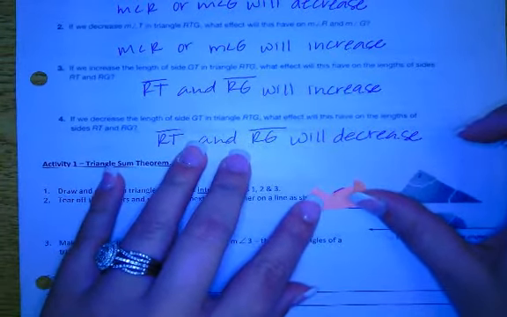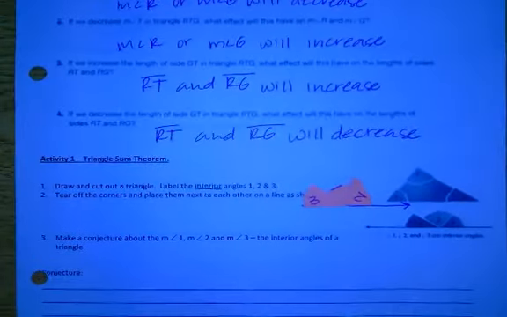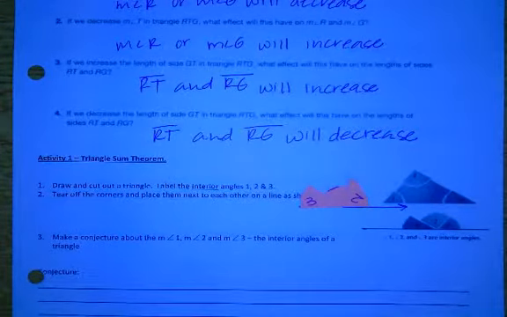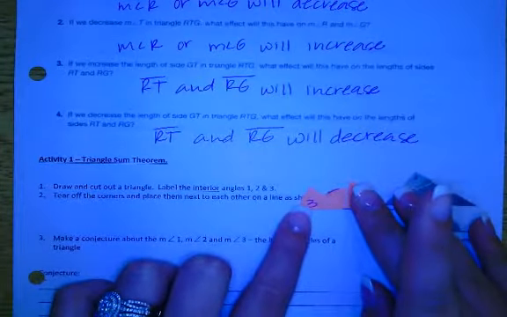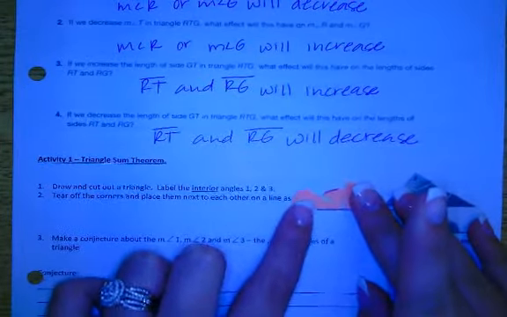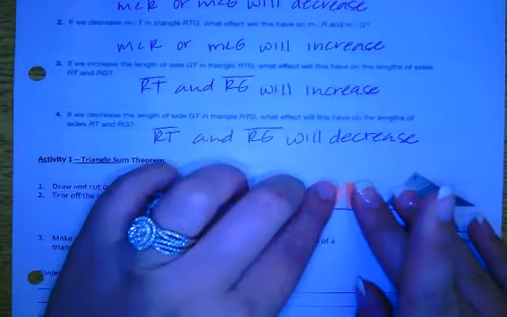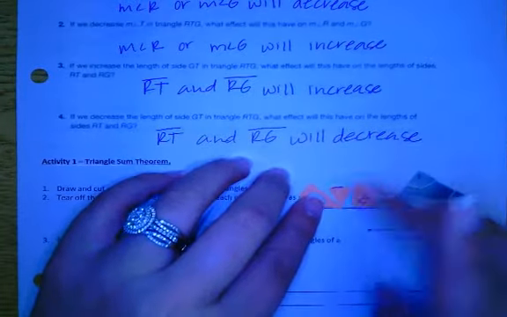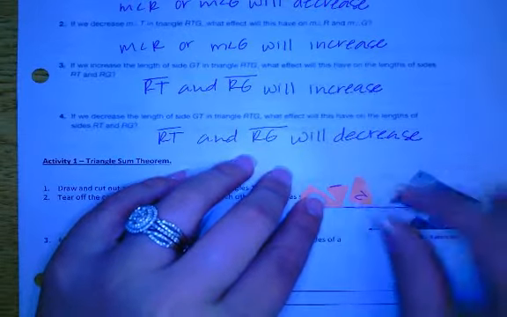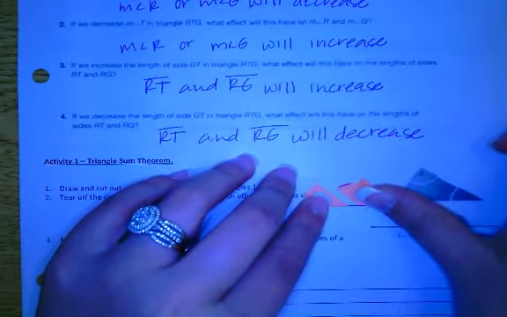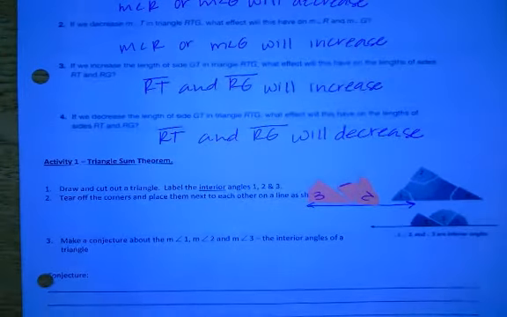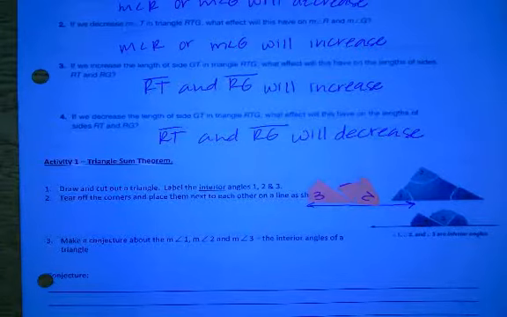Supplementary. So do you see how they all fit and form that angle? It's kind of hard to mess with small pieces, but is everybody's angles forming a straight line? Okay, cool. So that is the proof behind the fact that the sum of the interior angles is 180 degrees.